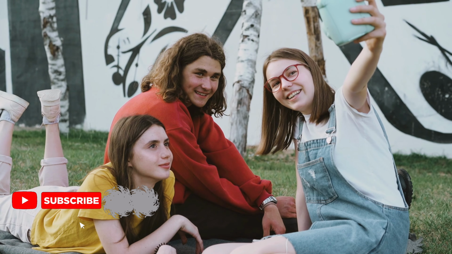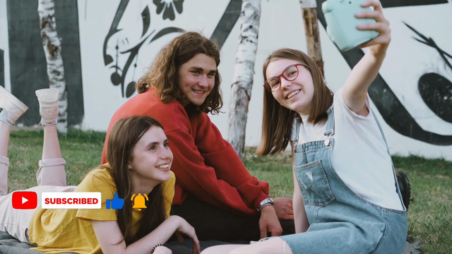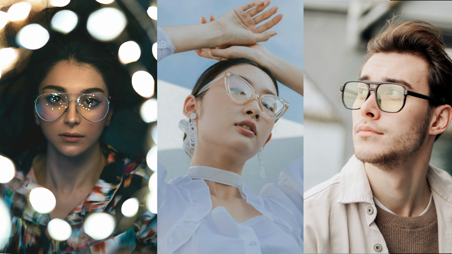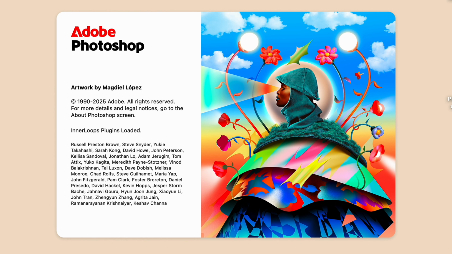Ever taken a fantastic photo, only to find it marred by distracting glare on your subject's glasses? Glass glare and reflections can be a real headache for photographers. We will show you two effective ways to fix it. Remove glasses reflections using Photoshop.